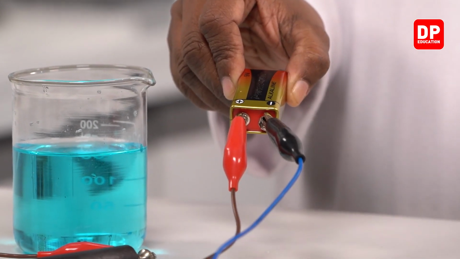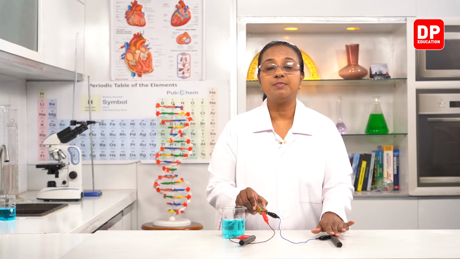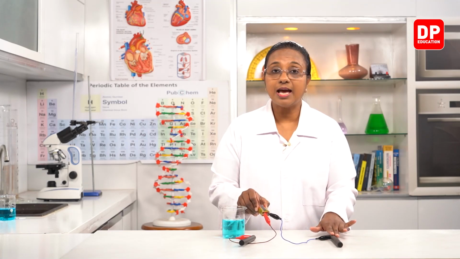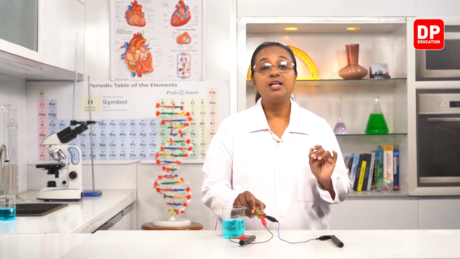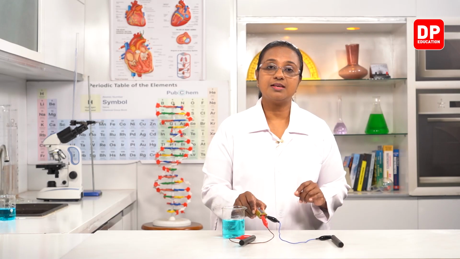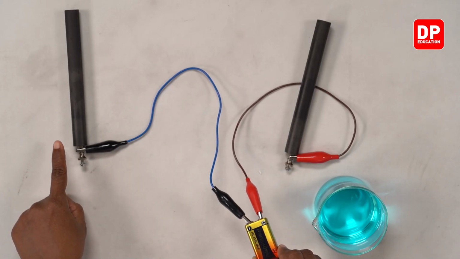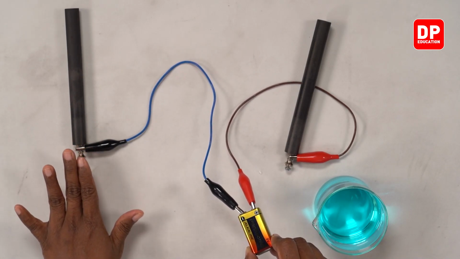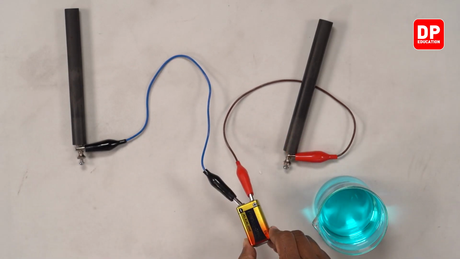The negative terminal is connected to this carbon graphite electrode. So this becomes the negative electrode, or what we call the cathode. You all know, students, the electrode near which the reduction process takes place is known as the cathode. So here the negative electrode is the cathode. So the reduction will take place near the cathode. And here you can see the positive terminal that's connected to this electrode.